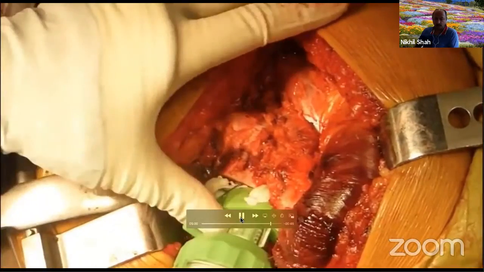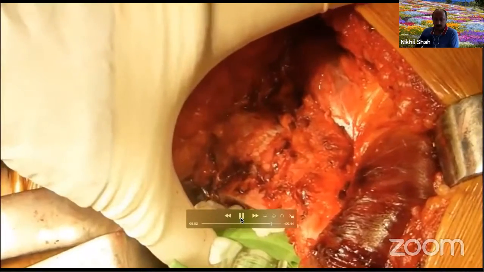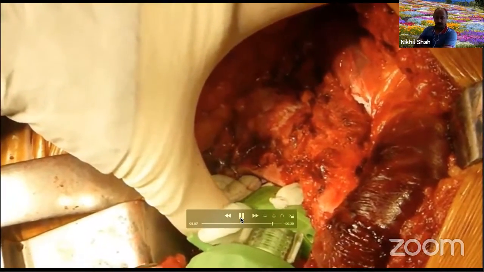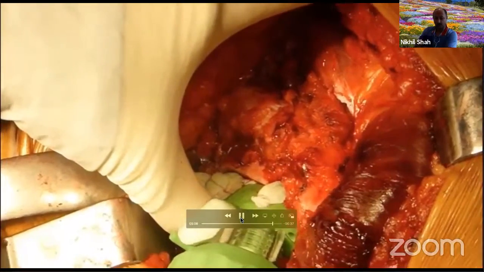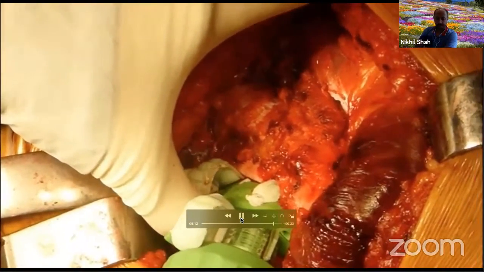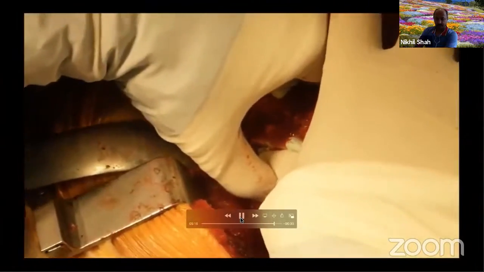Sustained pressure is important. So you can see that blood and fat coming out under pressure from the rest of the exposed neck, and that signifies that you've got really good pressurization. So cement will really penetrate into the cancellous bone, giving you a nice interface.